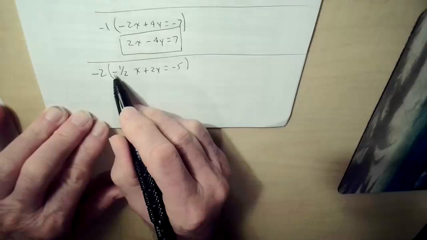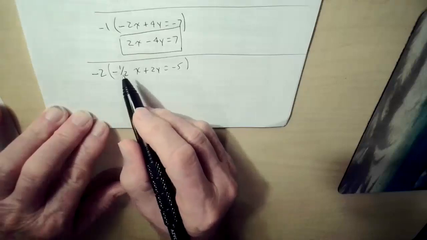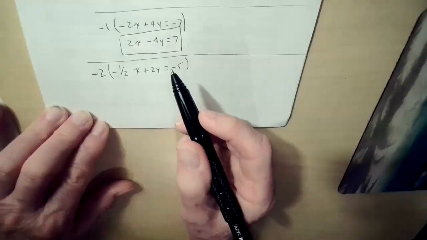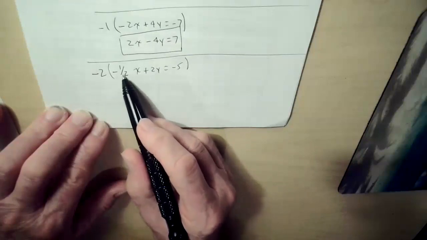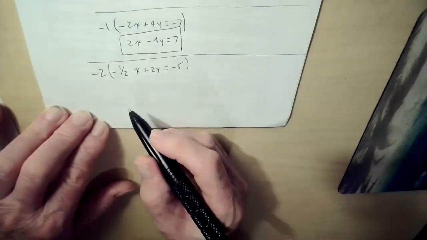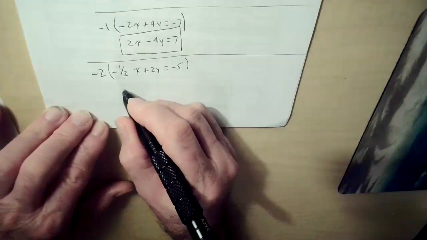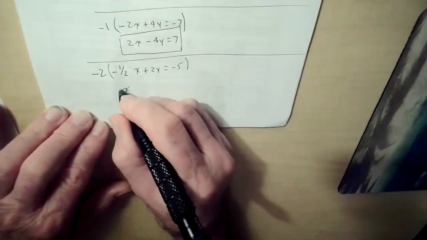If we multiply by -2, that'll get rid of the negative sign there. What's 2 times 1/2, or what's half of 2? 1. +1x, or just x.